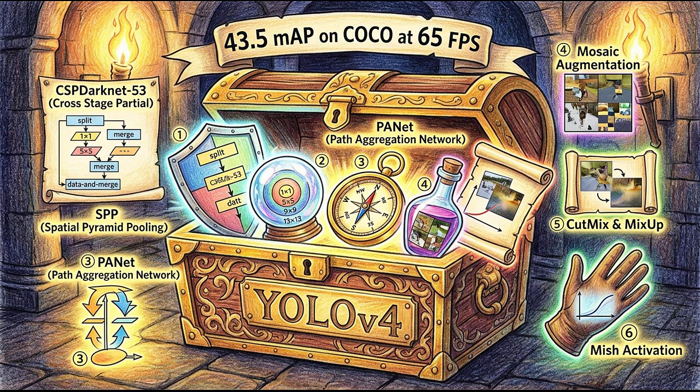2020 brought YOLO v4 from Alexey Bochkovskiy's team. Not one big innovation, but a masterful combination of every cutting-edge trick. CSPDarkNet-53 backbone, SPP block, PANet neck, mosaic augmentation, CIoU loss, Mish activation. The team categorized tricks into bag of freebies, free improvements during training, and bag of specials, slight inference cost for big accuracy gains.